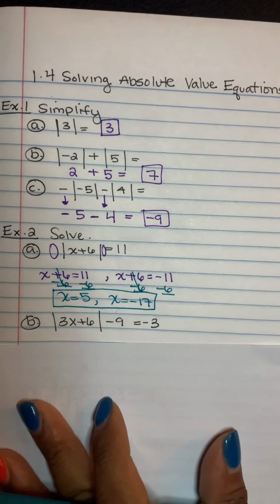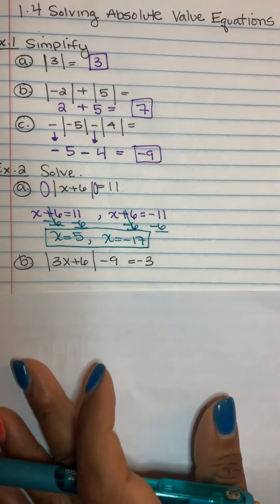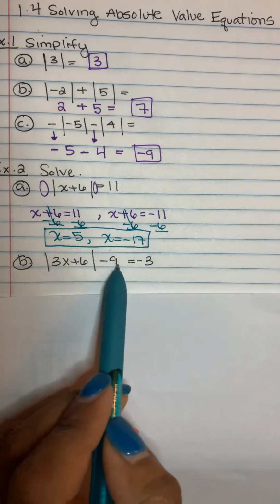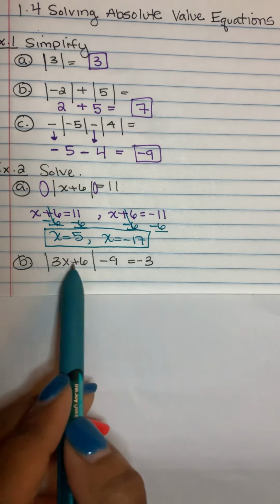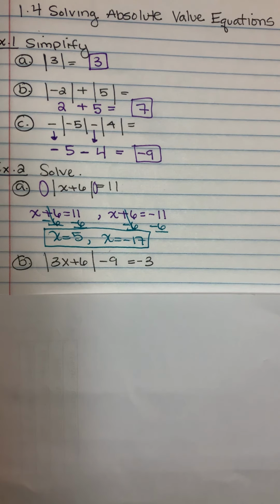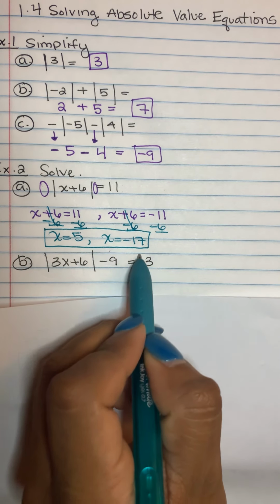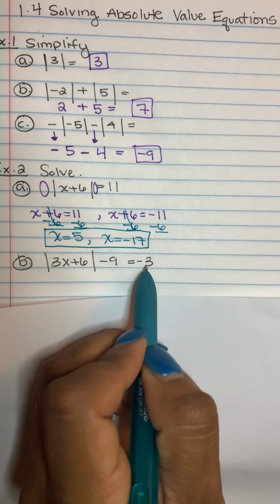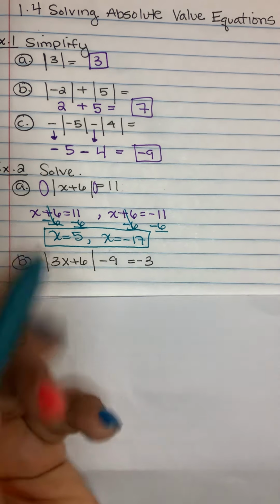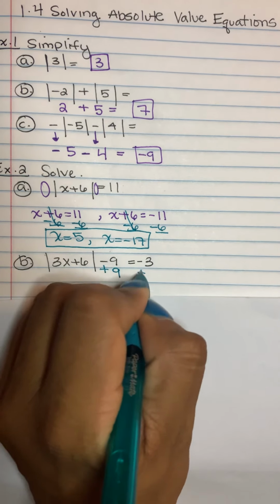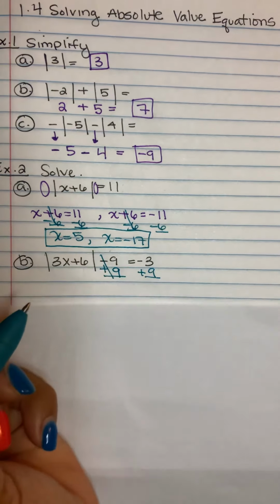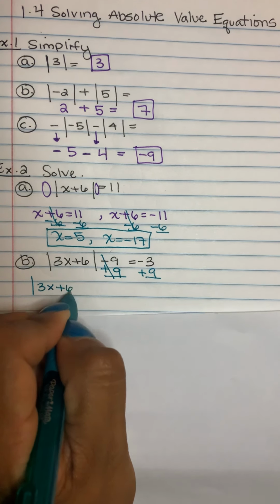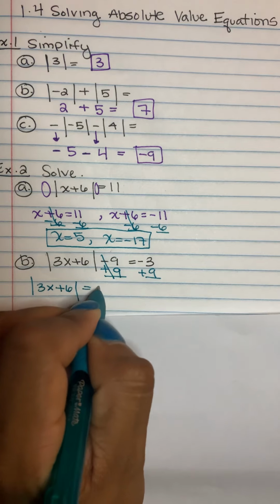Let's take a look at B. This time B actually has numbers. There's no number here, but there is a number here on the outside of the bracket. So we have to get rid of this before we create our two equations. Yes, I know this is equaling a negative 3. But after you get rid of this, if it still equals a negative number, then we have something called no solution. But watch what happens when we get rid of that negative 9. We have to add 9. We end up with the absolute value of 3x plus 6 is equal to positive 6.